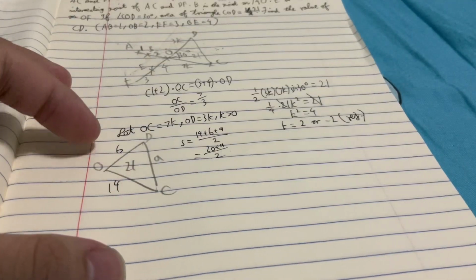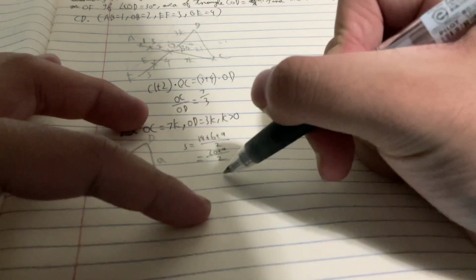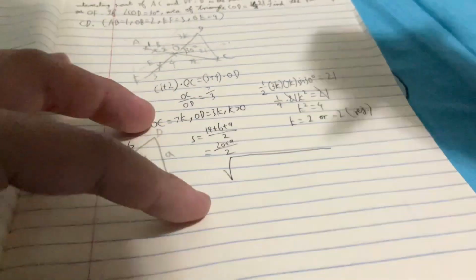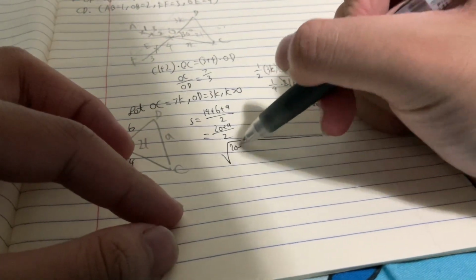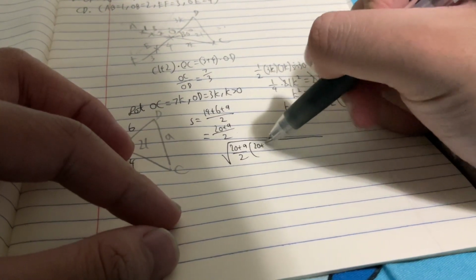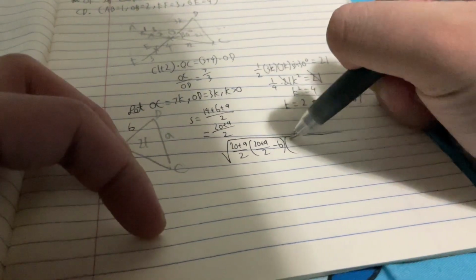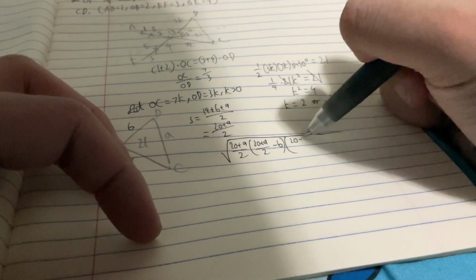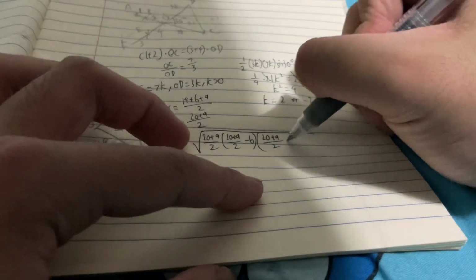And then here, using our Heron's formula, we can get our area is going to be, first thing, you're going to use this S to multiply by this thing minus 6, and then 20 plus A over 2 minus 14.